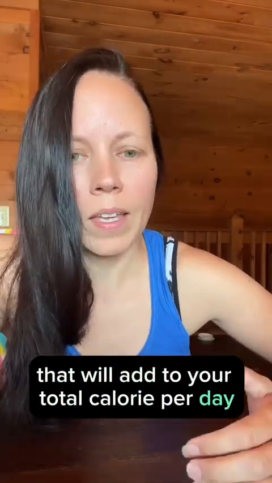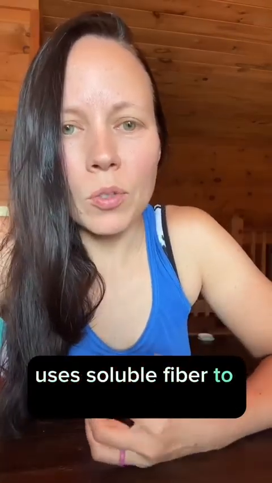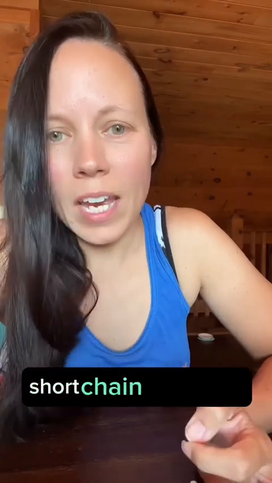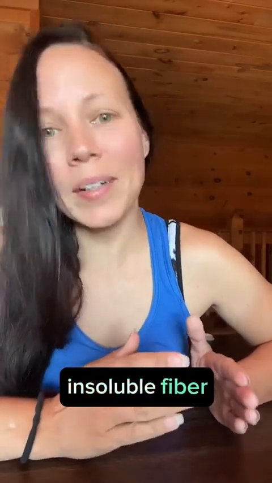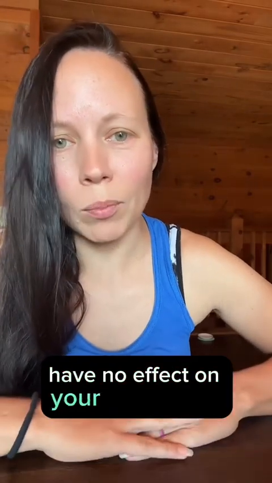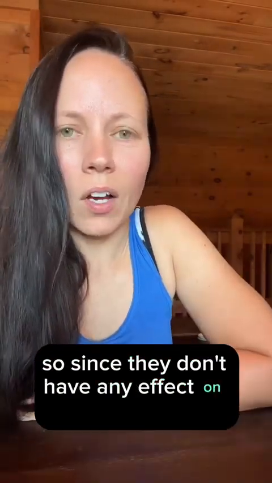Now, soluble fiber does have a little bit of calories that will add to your total calories per day. This is because bacteria in the colon use soluble fiber to create short chain fatty acids, which are great to be able to use for energy in the body. So soluble fiber and insoluble fiber have no effect on your blood sugar. Since they don't have any effect on your blood sugar, they're not going to be counted towards your carbs. So that's why you subtract your fiber from the total carbs to get your net carbs.